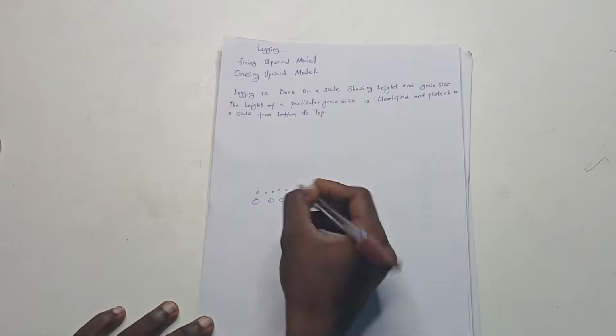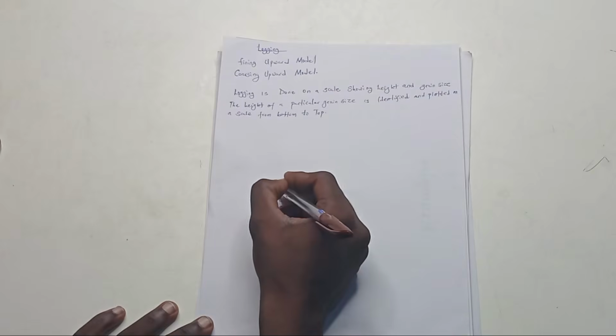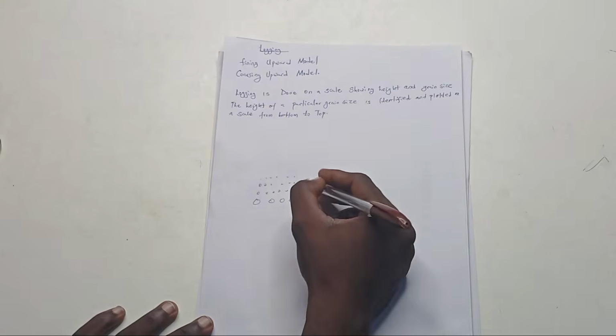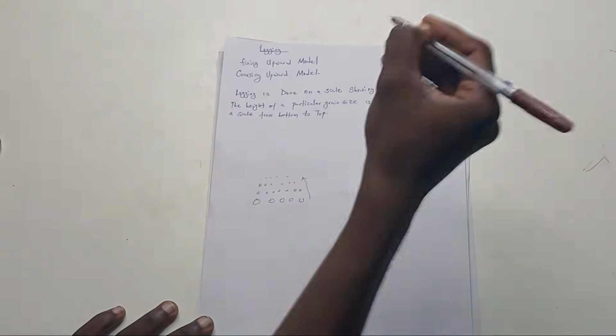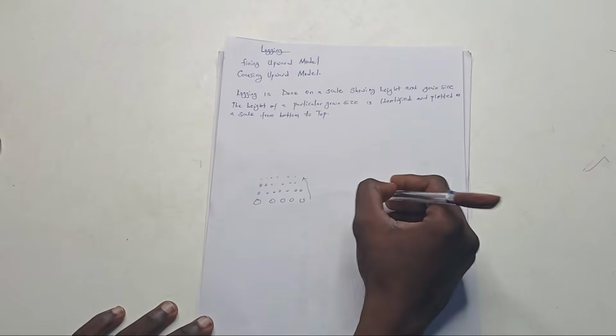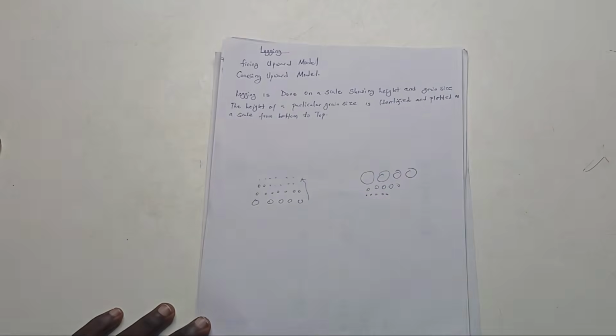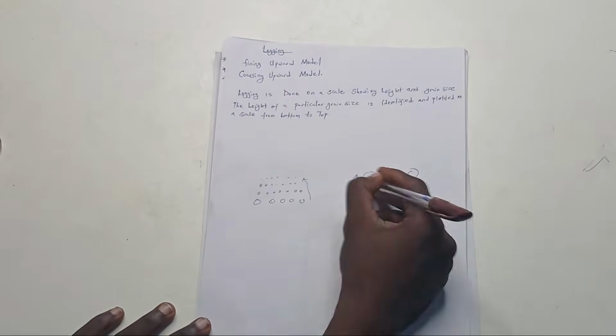Fine means small. Now, a coarsening upward depositional model is saying that we can have small, but then we are having big. Can you see that? So this is what a coarsening upward depositional model is.